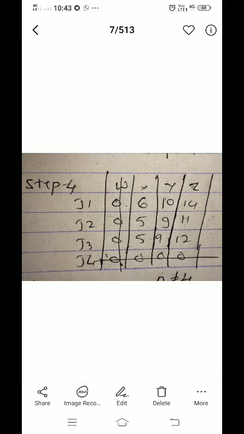Here I need to do two things: wherever the uncovered elements are, subtract the value of 5, and where the vertical strike line and horizontal strike line intersect, at that point I need to add the value of 5.